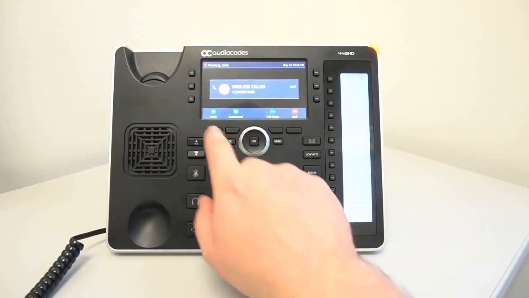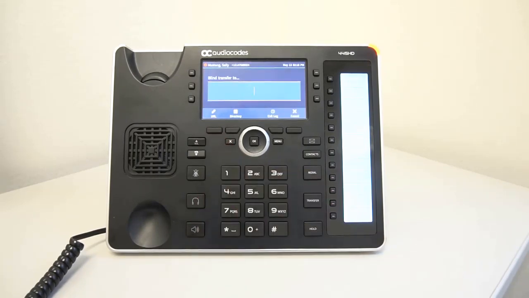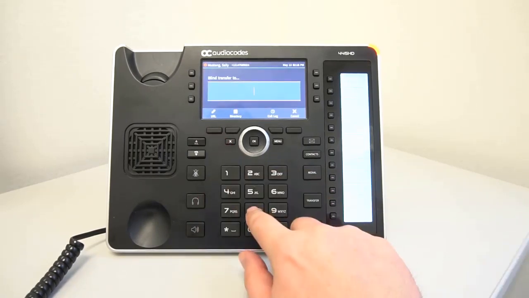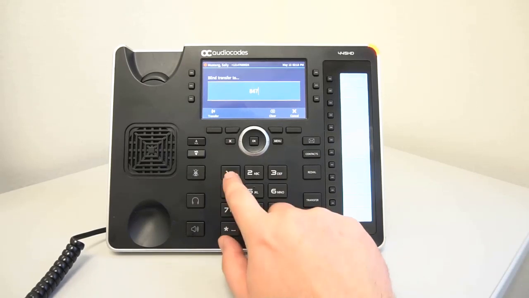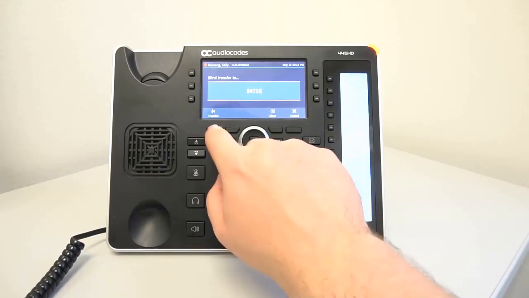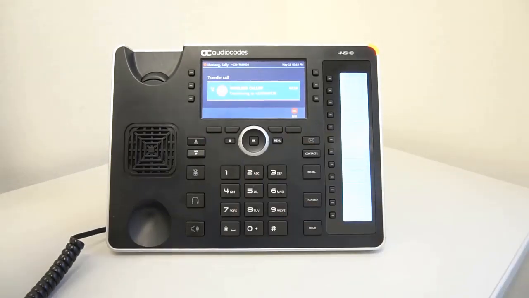Once you have started a transfer, you will be prompted on the screen to enter the extension or external number you would like to transfer to. Once you have dialed the number, press the transfer key or wait.